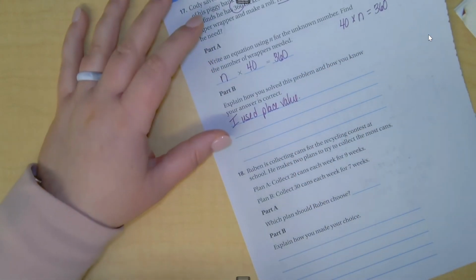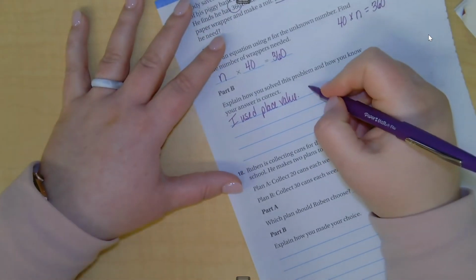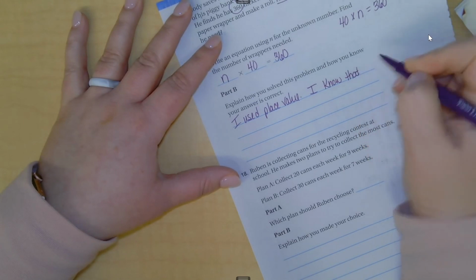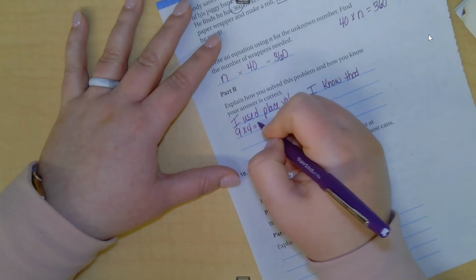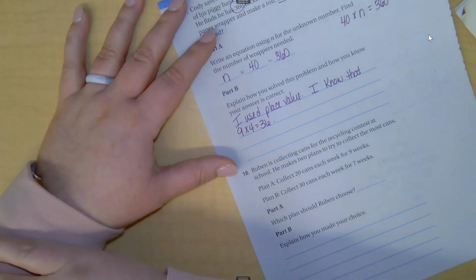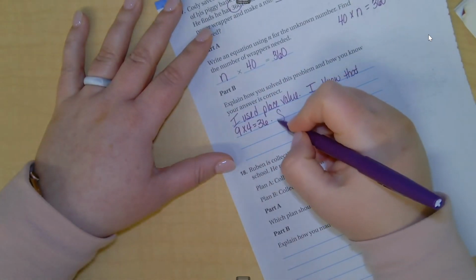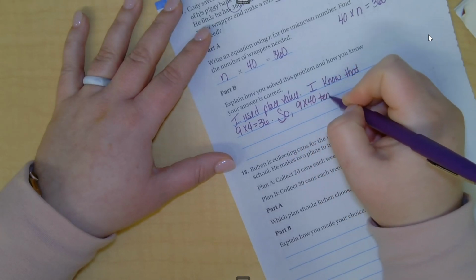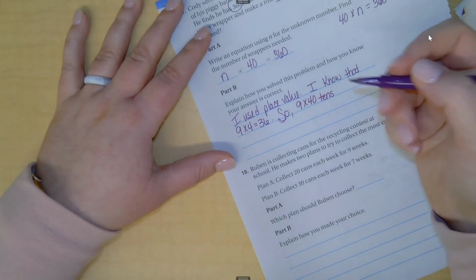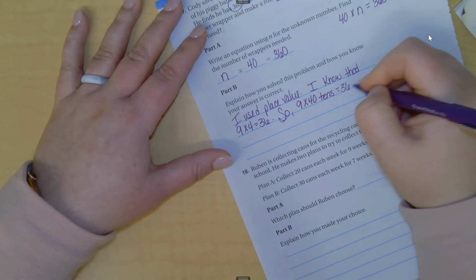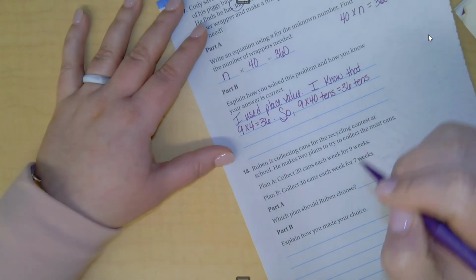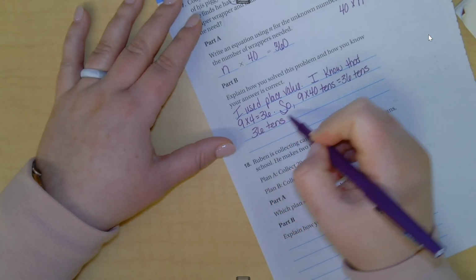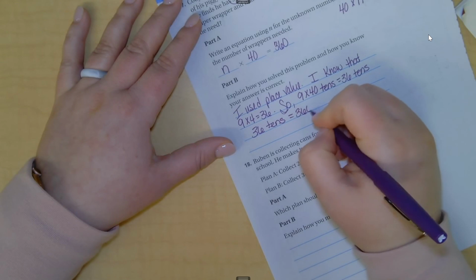I know that 9 times 4 equals 36. Right? So 9 times 40 tens. Okay, 9 times 40 tens is 36 tens, right? Are you with me? And 36 tens equals 360. Okay?